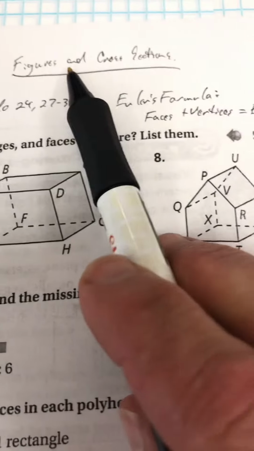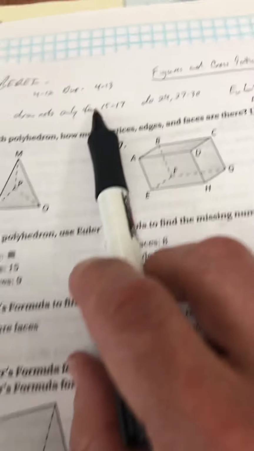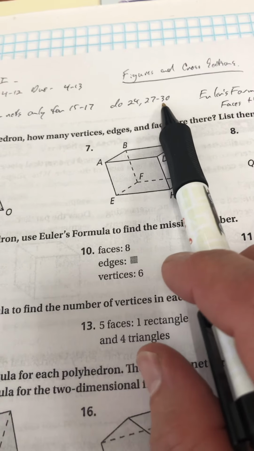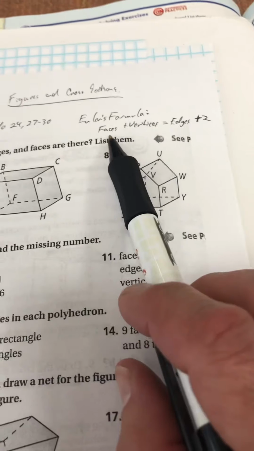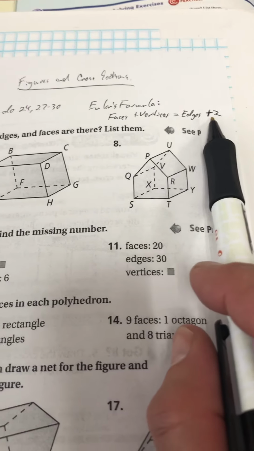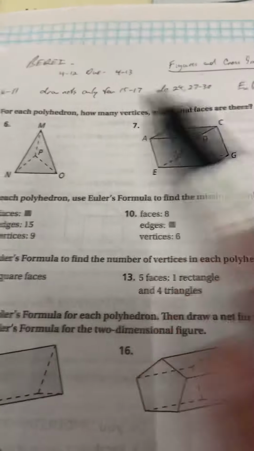I'm looking at figures and cross sections assignments. You are only to do 6 through 11 and then draw nets for only 15 through 17. Do 24 and 27 through 30. Euler's formula is the faces plus the vertices equal the edges plus 2. This is due tomorrow, the 13th. So let's get on with it.